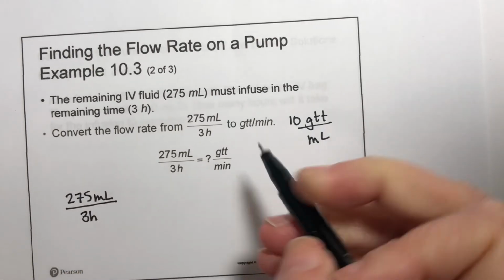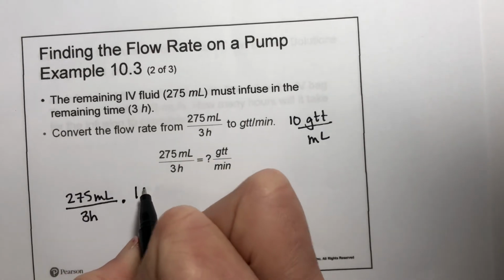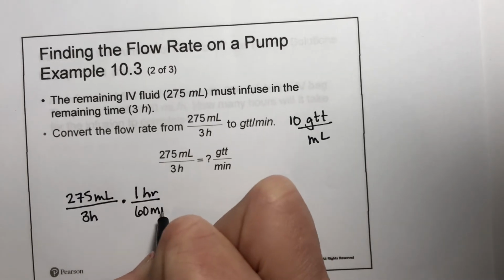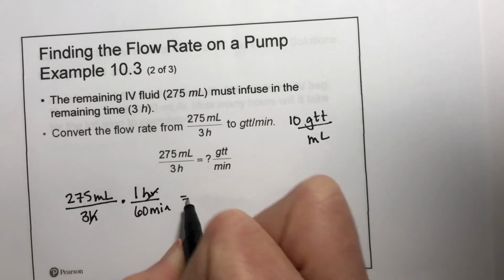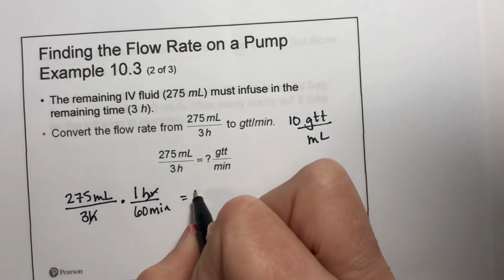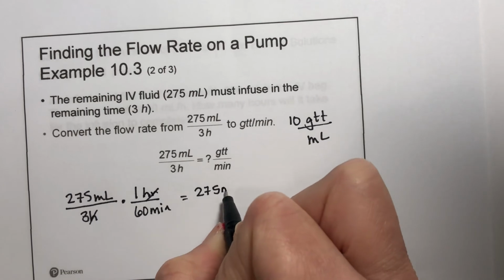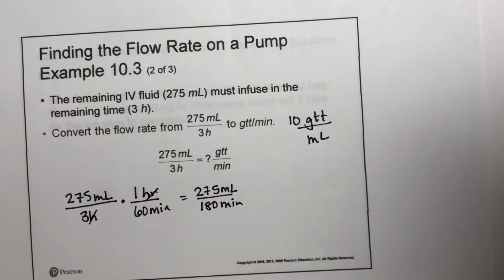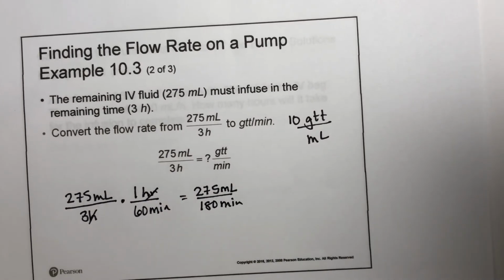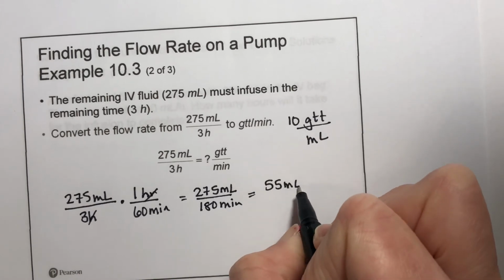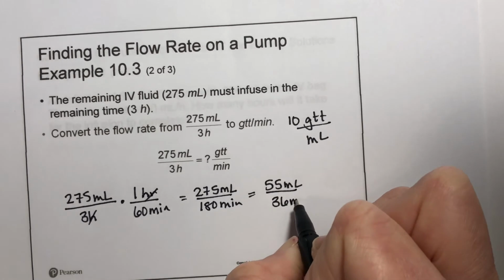I'm supposed to go to minutes, so let's go ahead and take care of that. 1 hour on the diagonal gives me 60 minutes. So this gives me 275 over 3 times 60, which is 180. So I have 275 milliliters over 180 minutes. Let's reduce that. And we get 55 milliliters in 36 minutes.